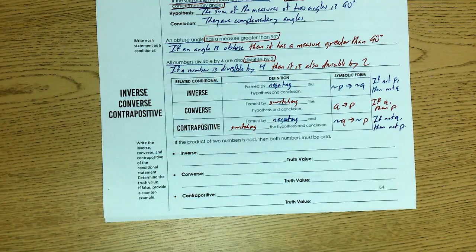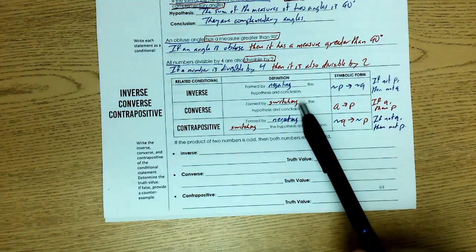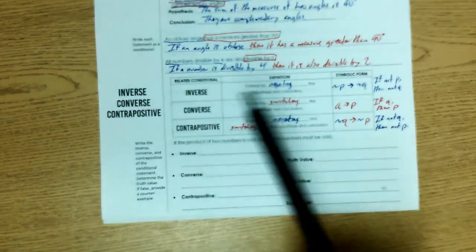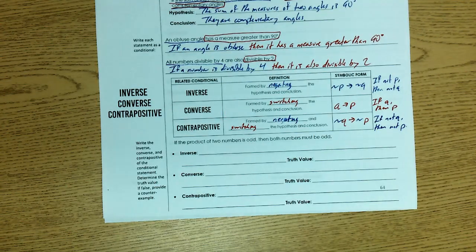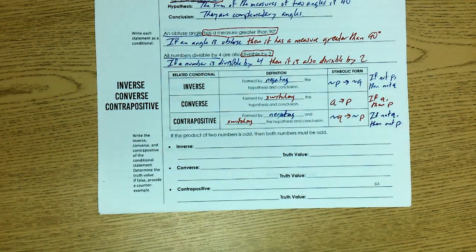On your EOC, they are going to ask you for the inverse, the converse, the contrapositive of certain conditional statements. So you need to know this table right here. If you remember the difference between negating and switching, the inverse and contrapositive, you're going to be all right. So let's take a look at these three statements down below. We're going to write the inverse, the converse, and the contrapositive of that statement given. If the product of two numbers is odd, then both numbers must be odd.